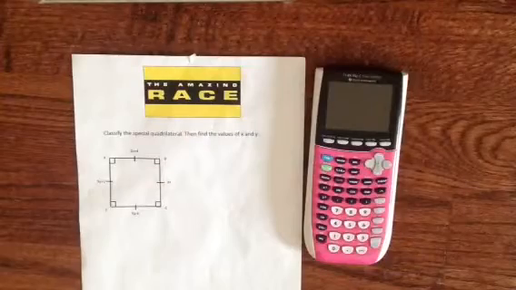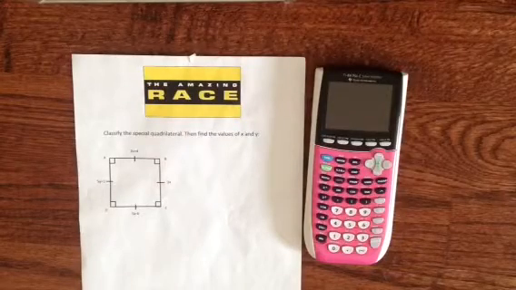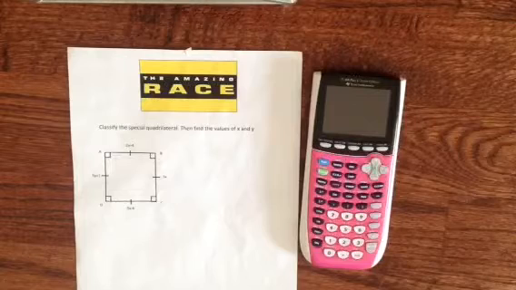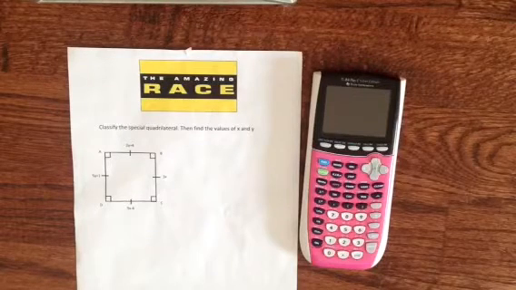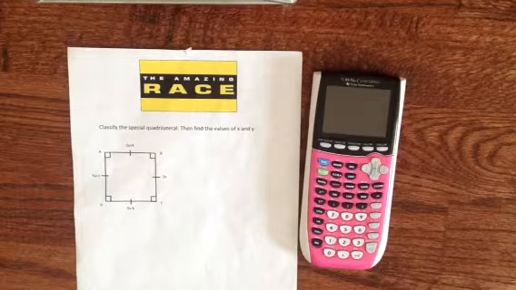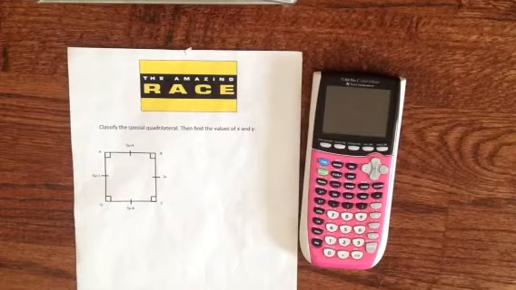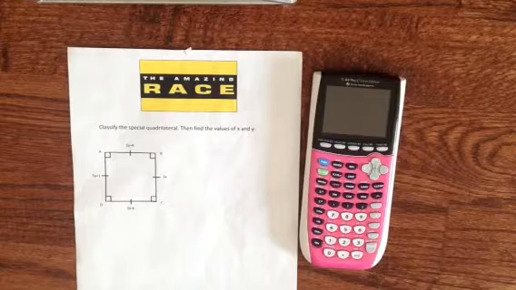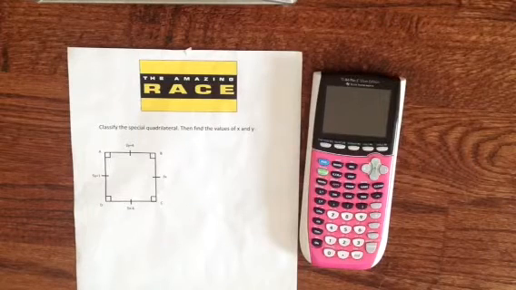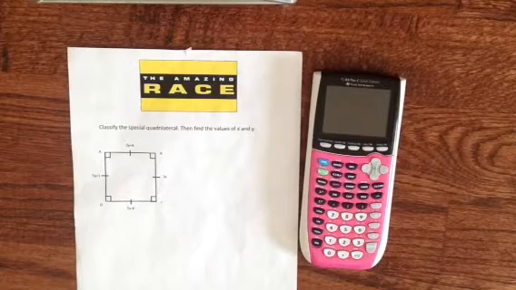Classify the special quadrilateral, then find the values of x and y. So, this is a two-part problem. For the first part, we have to classify the special quadrilateral in the diagram. The diagram shows us that there's four congruent sides and four right angles. With this information, we know that this diagram must be a square because squares have four congruent sides and four right angles in addition to other properties of a parallelogram.